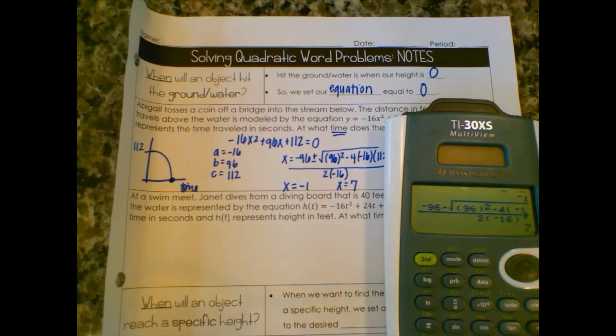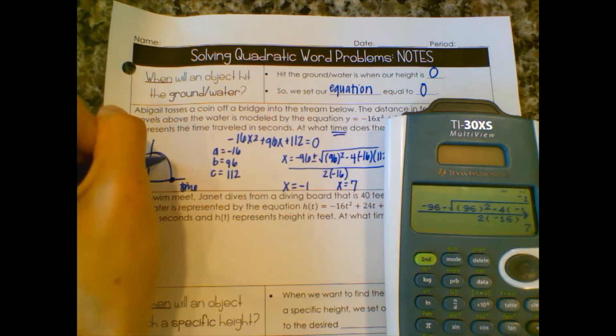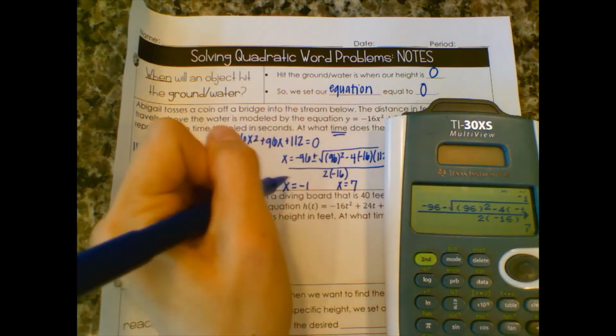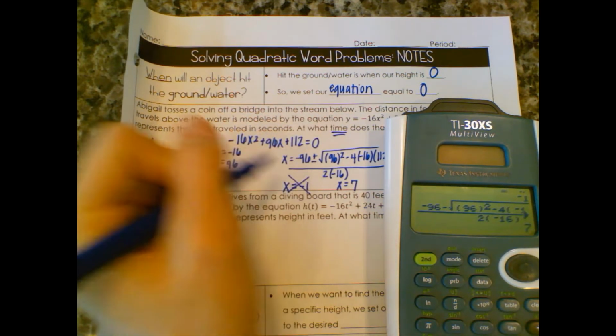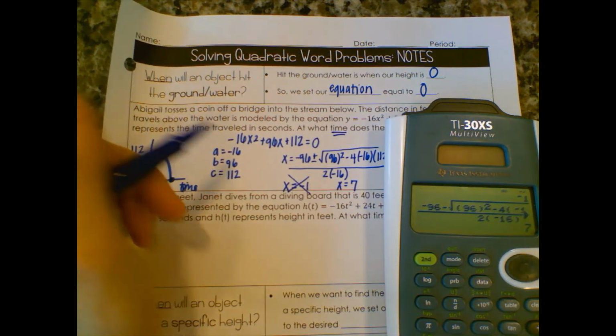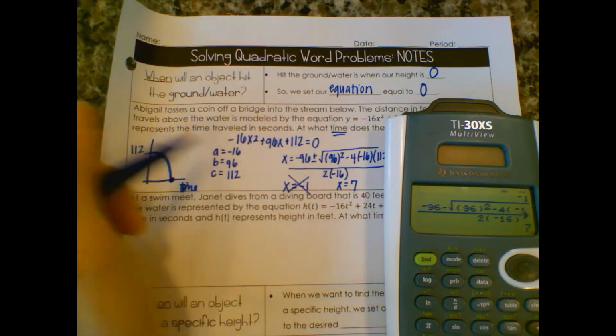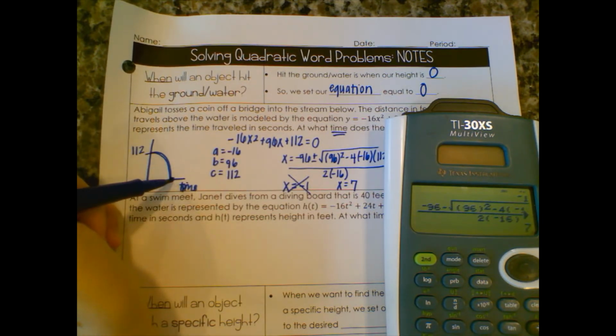So if you think about where it's landing, you're going to reject one of these solutions, and you're going to reject negative 1 because it does not make sense that it would take negative 1 seconds to hit the water.